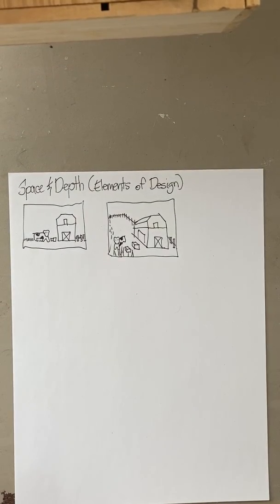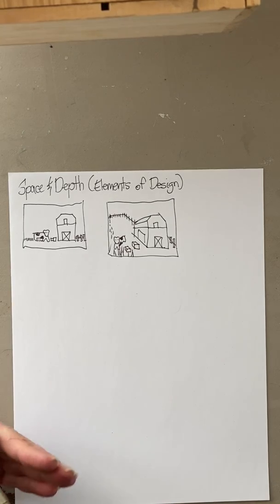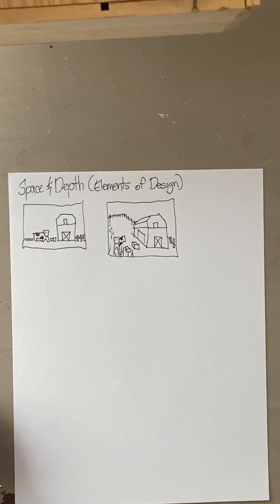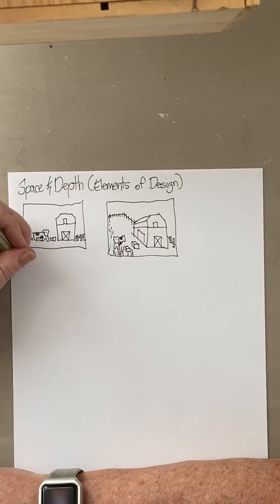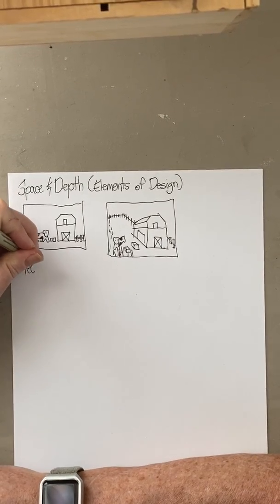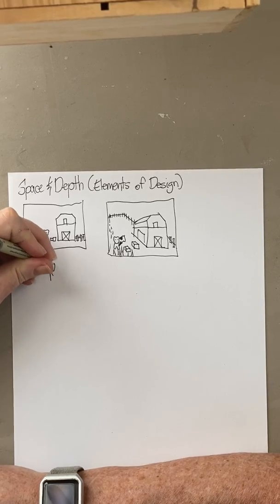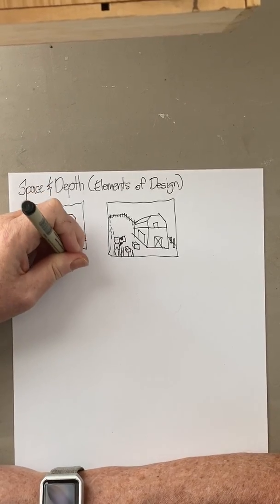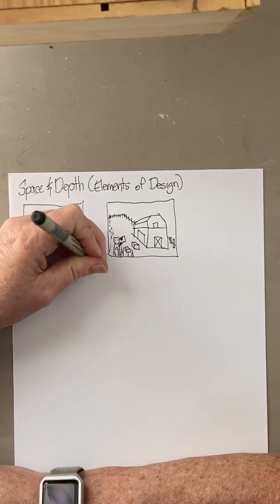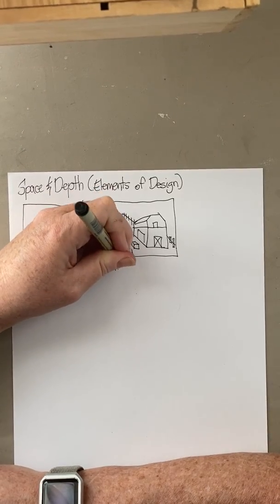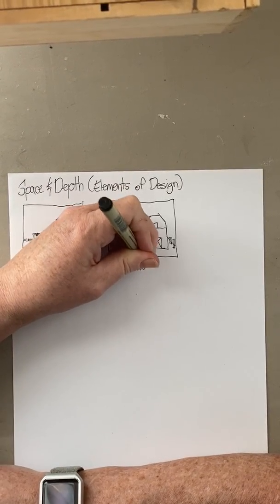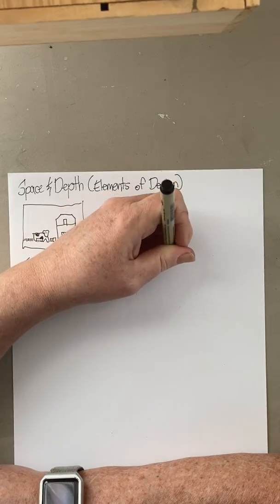So the whole point is that in the new picture we have things that are closer and we have things that are farther away. So we're talking about techniques to create the illusion of depth.